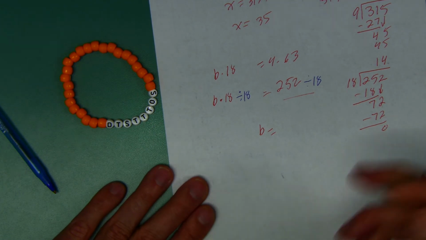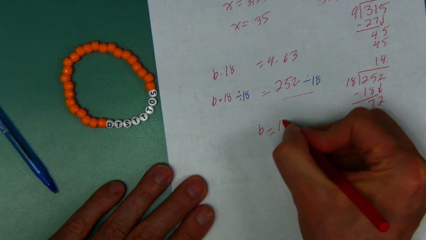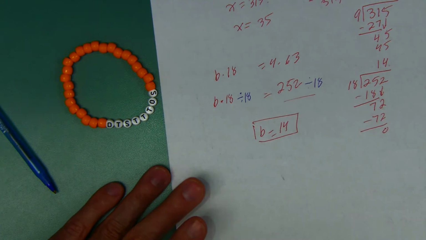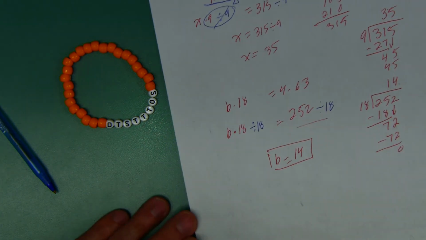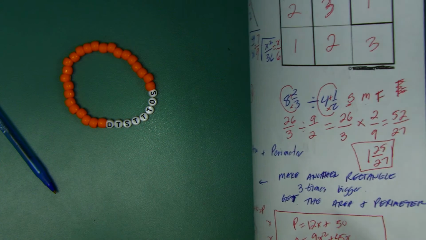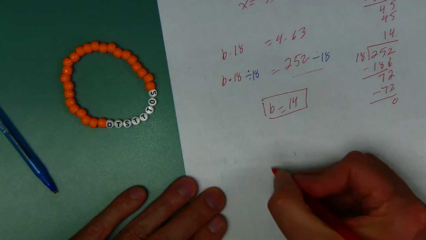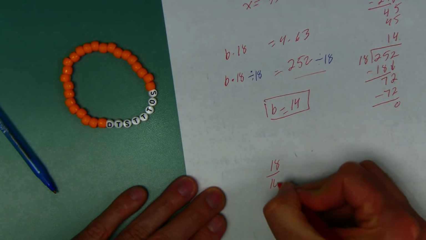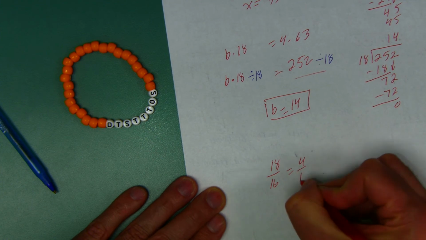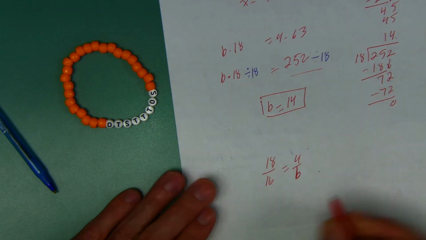Let me show you another way that we could have done this. A little bit of a shortcut, okay? We had 18 over 63 equals 4 over b. Okay, sometimes we get locked into the algorithm, okay?